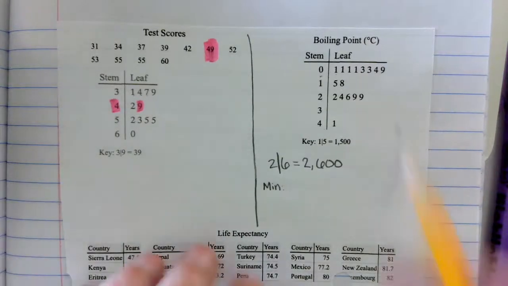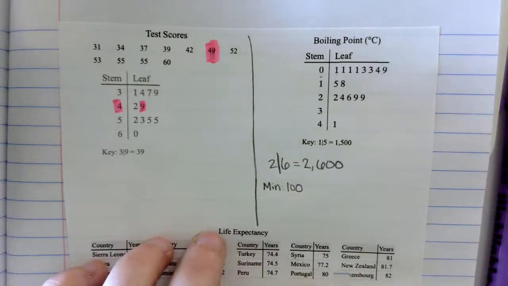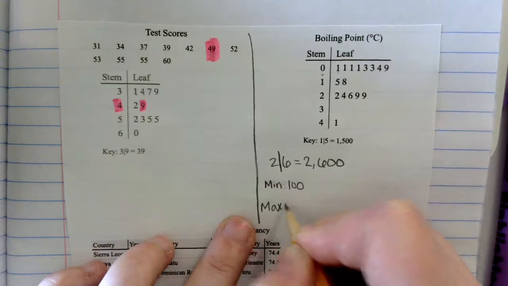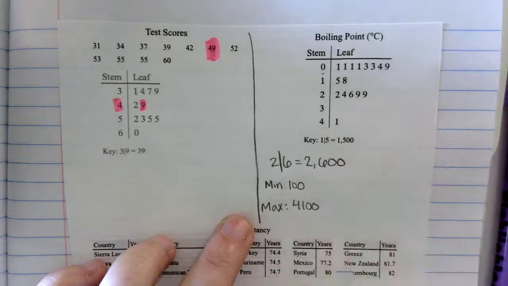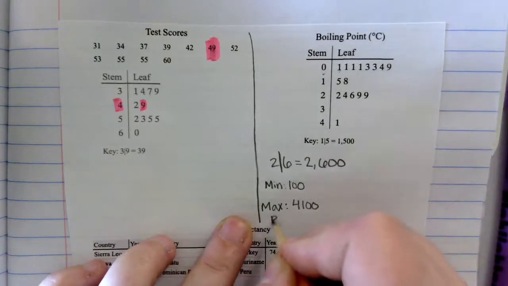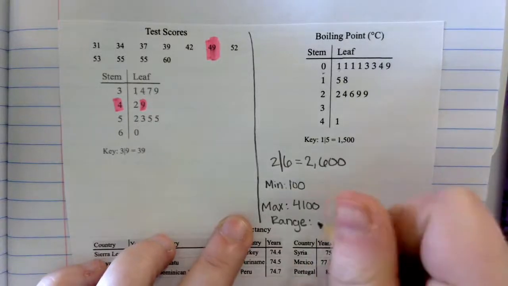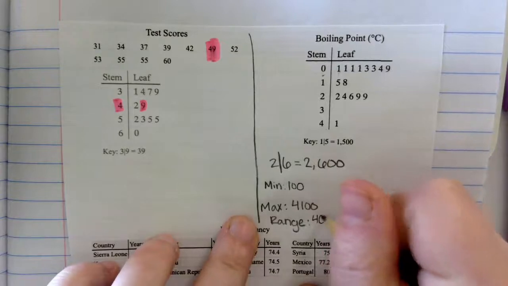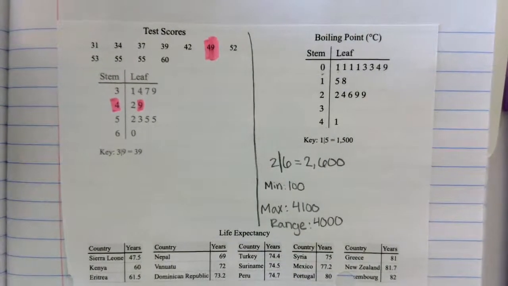So for our range, we would subtract 4,100 minus 100 would be 4,000. Okay, the next thing that's really nice to work with is our mean. Our mean would be a pain. We would want just a list of numbers because we'd have to think about this every time. 100, 100, 100. Then we have to rethink this. 2,200. Gets to be a lot. So we're going to think about our mode and our median for this one.